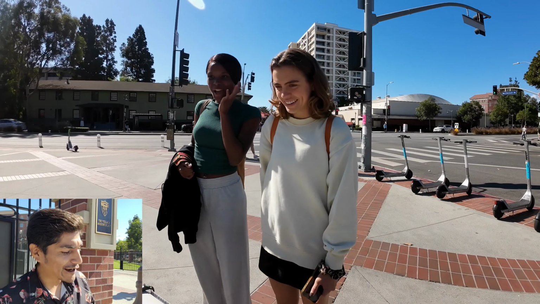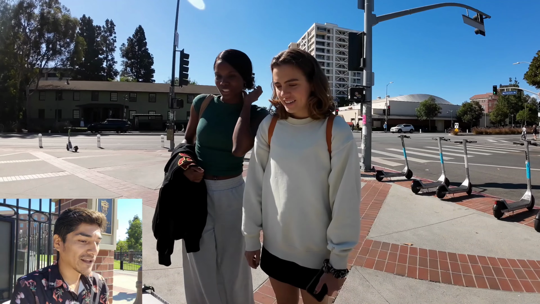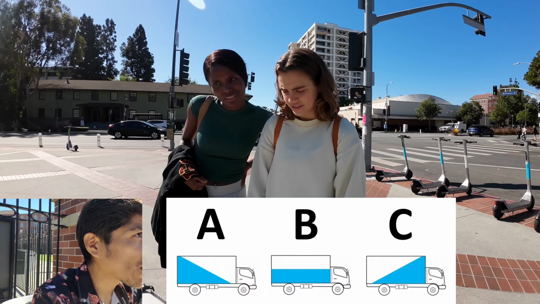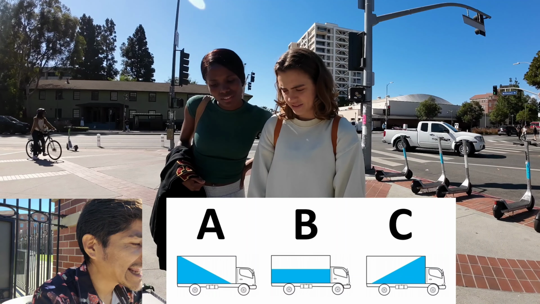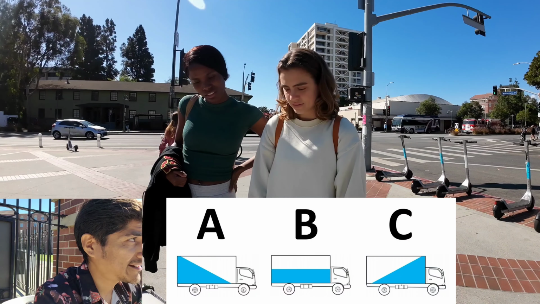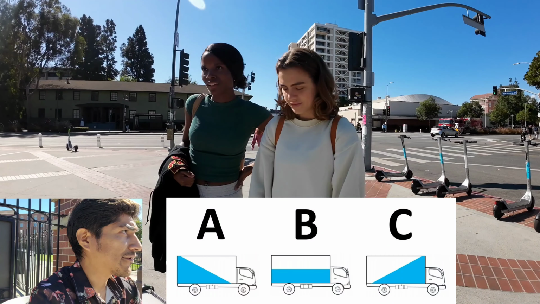The second one, I think, is a little bit easier, so you guys should get it. So again, I have a box truck halfway filled with water. But in this one, only one of the box trucks is at rest. One is accelerating forward, and one is accelerating in reverse. So which one of these 3 is at rest? B.